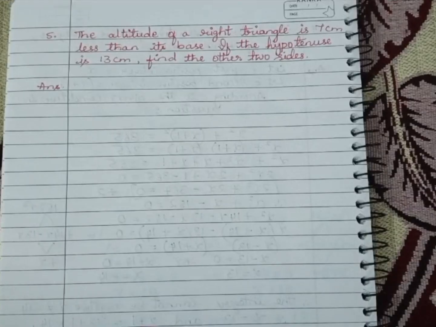Fifth sum is, the altitude of a right triangle is 7 centimeter less than its base. If the hypotenuse is 13 centimeter, find the other two sides. Now in this question we have hypotenuse, altitude and base.